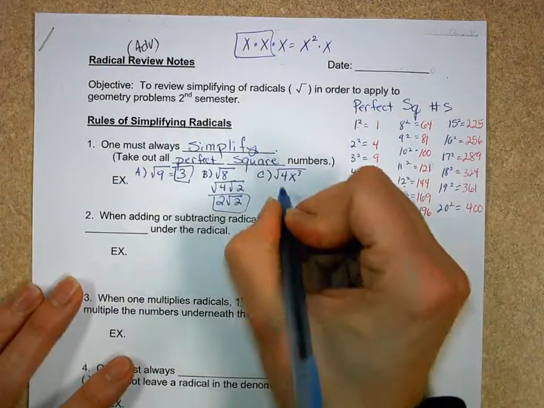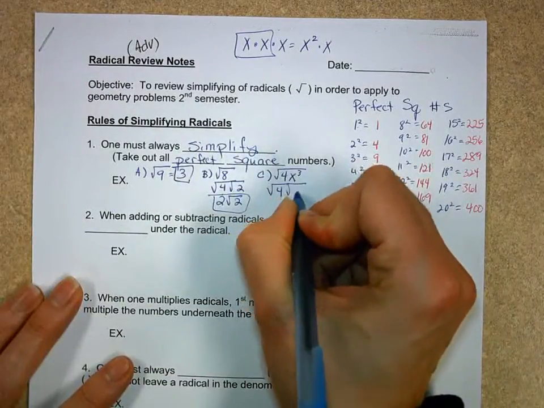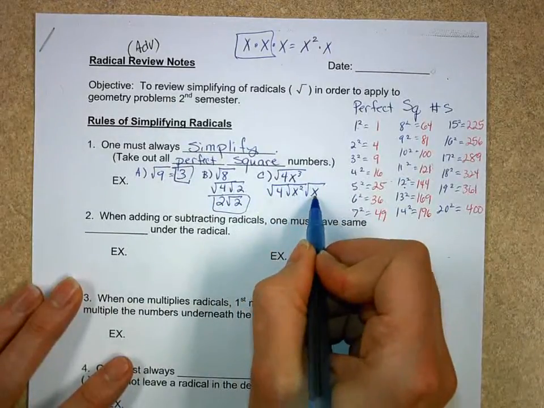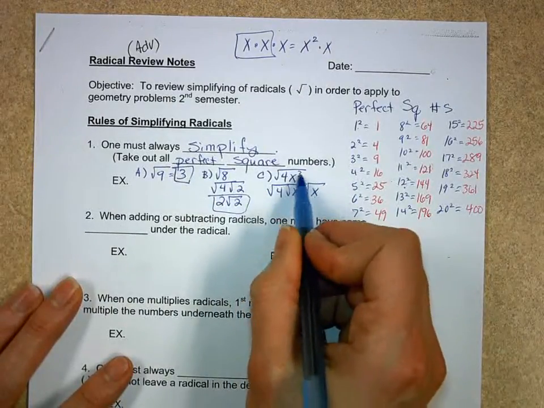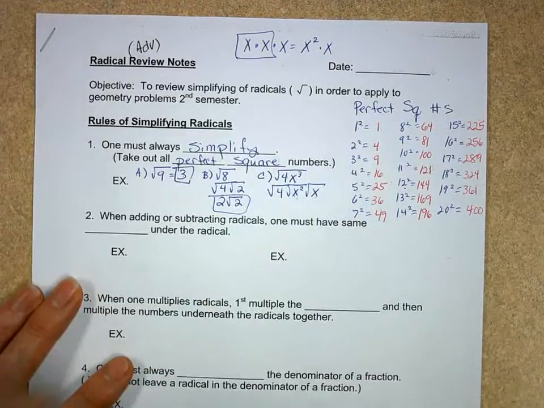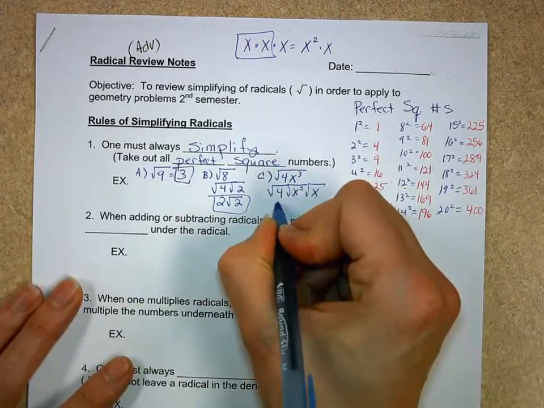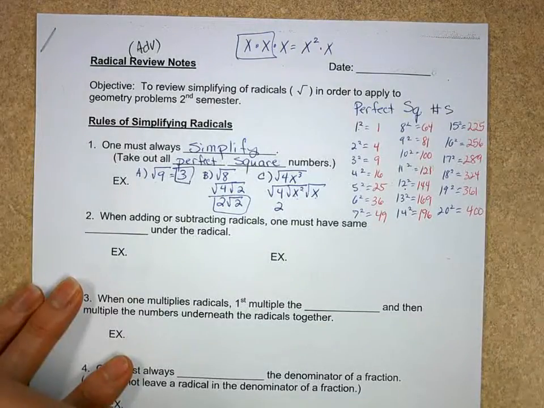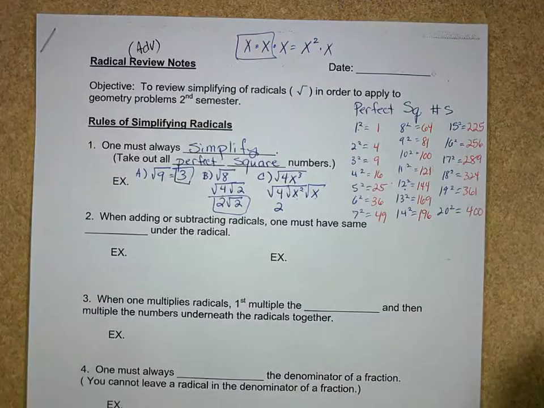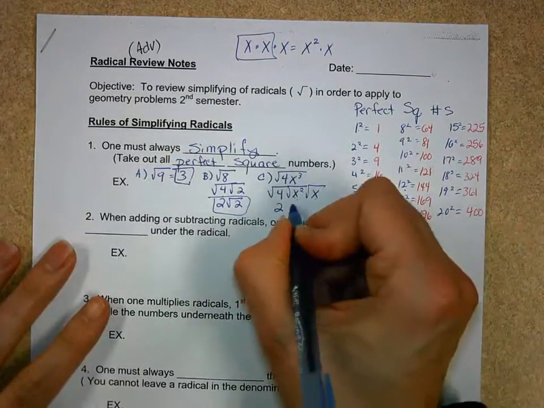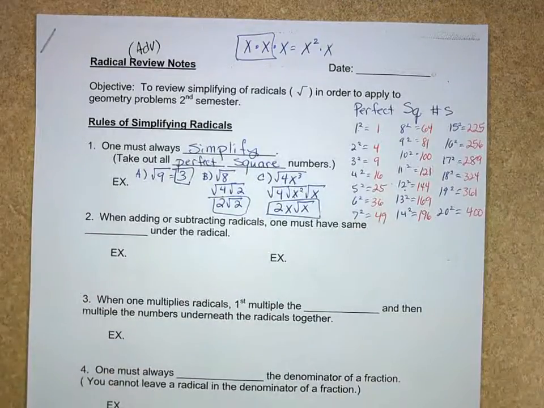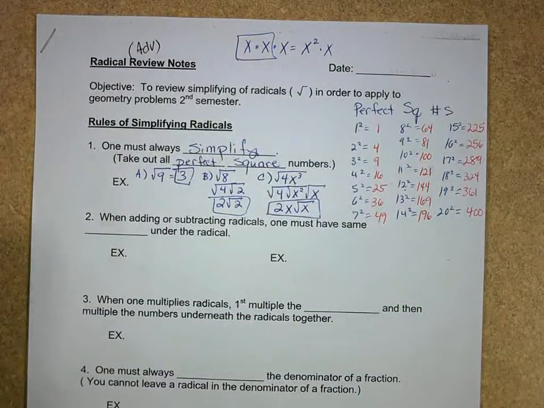So what I get here is the square root of 4 times the square root of x squared times the square root of x, because x squared times x is x cubed. But notice when it's odd, I just go one less to get my perfect square number, and then I have one left over. What's the square root of 4? Straight below, 2. What's the square root of x squared? Well, what times itself gives me x squared? X. So that's 2x root x. Got to remember how to do those. All right, let's do another one.